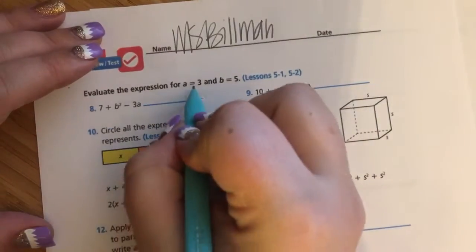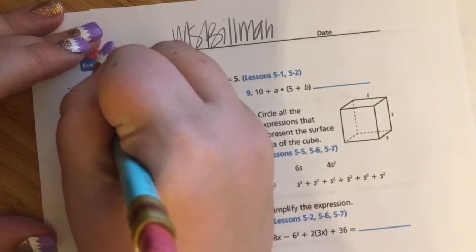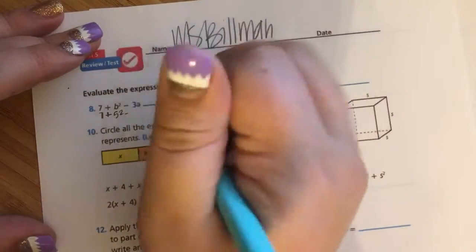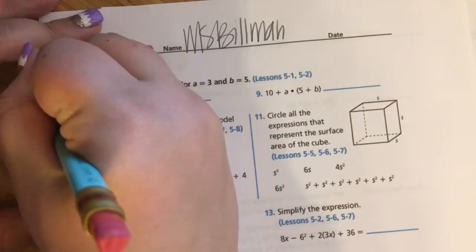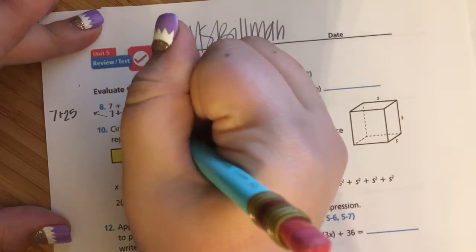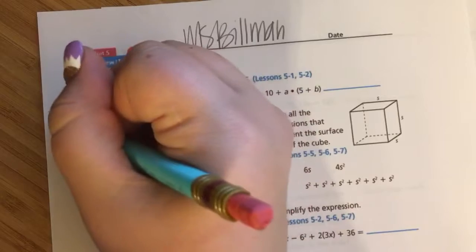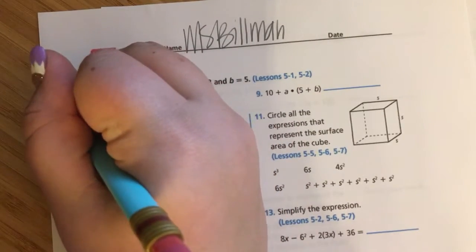So 7 plus b squared minus the product of 3a. So I plug my numbers in. 7 plus 5 squared minus 3 times 3, because that equals a. So I need to do the exponents first. So 7 plus 25, which is 5 times 5, minus 9. And then I go left to right. 7 plus 25 minus 9.